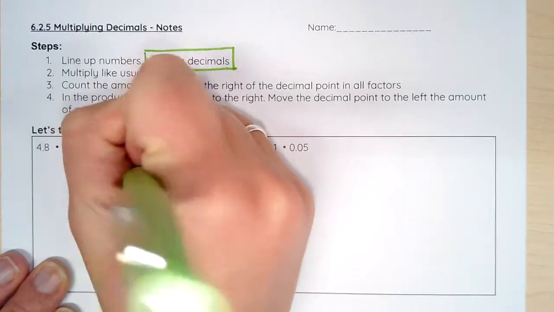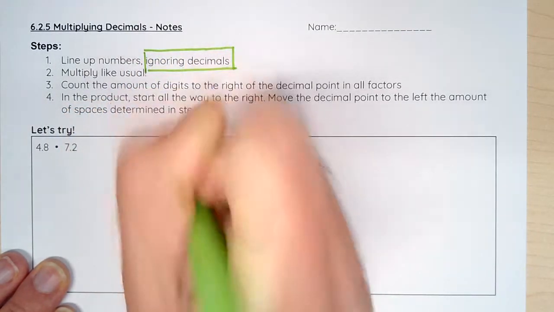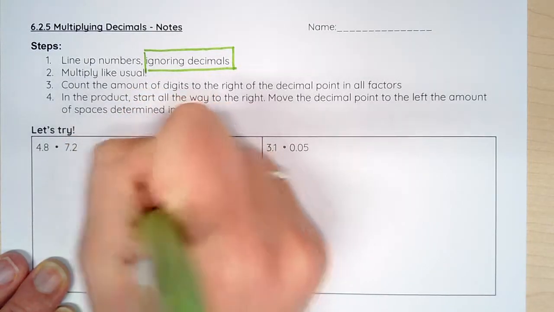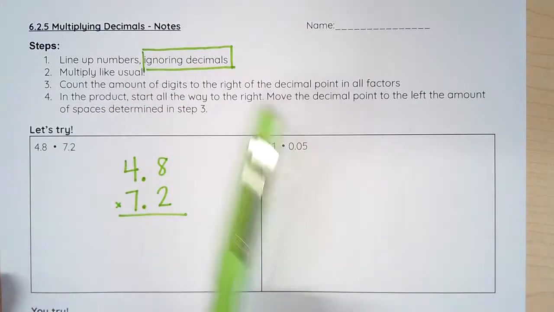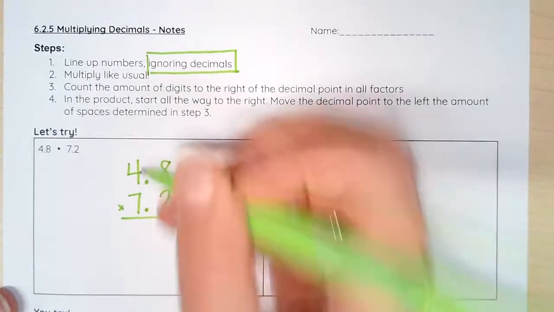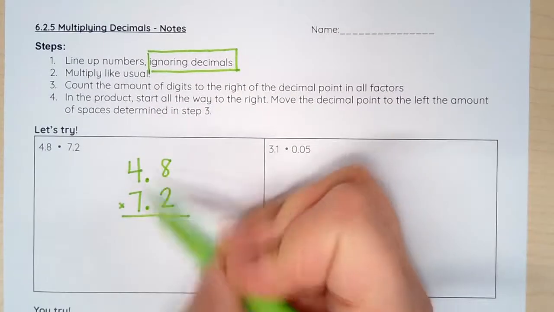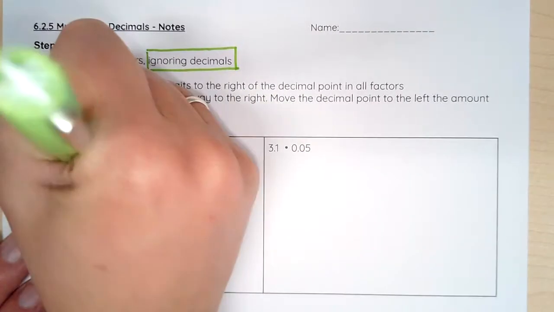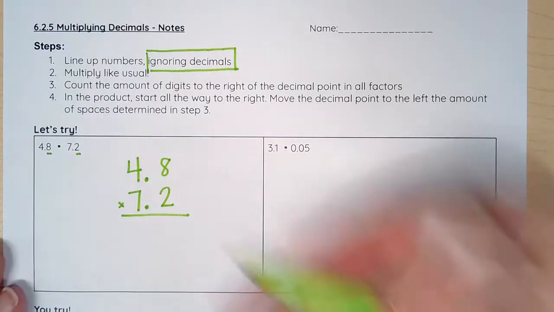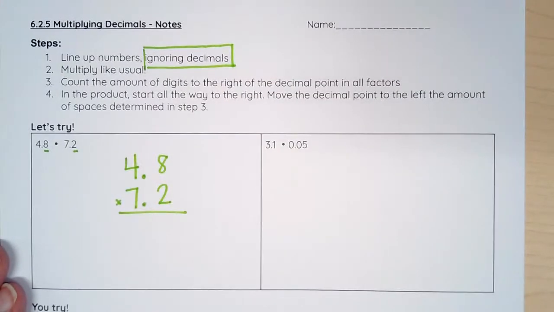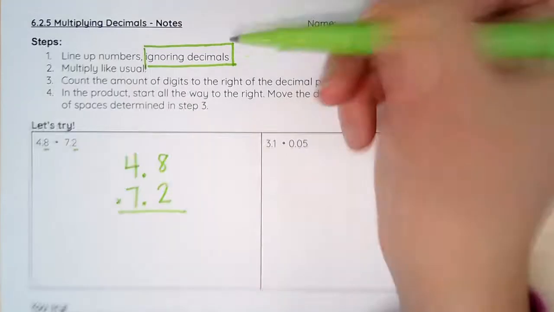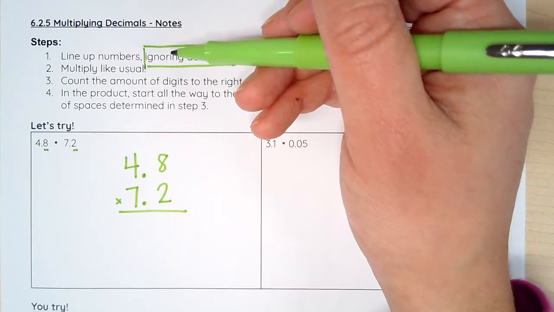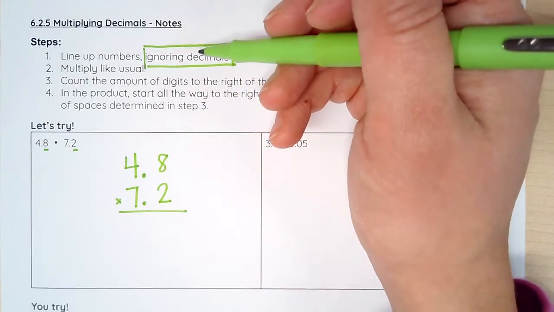So I'm just going to line up my numbers so that they are all as far to the right as possible. Now, in this case, our decimals do happen to line up, but I'm still ignoring them. I place them in, but I'm more concerned about the number at the very end of each of my numbers. Those need to be in line. Okay, so now I've ignored my decimals, I've written my numbers out, and I'm just going to multiply like I normally would. Again, still ignoring those decimals.